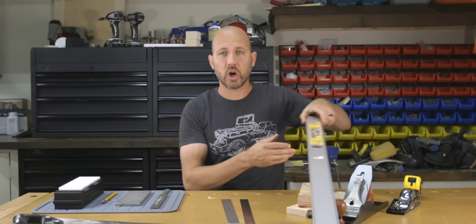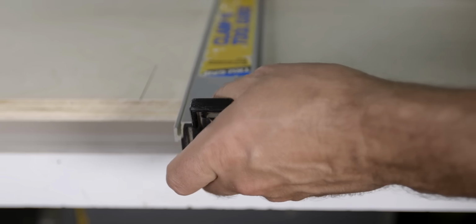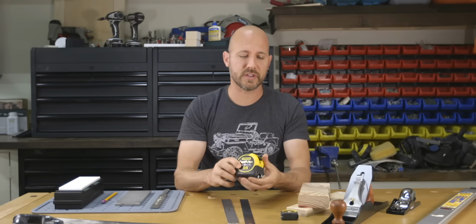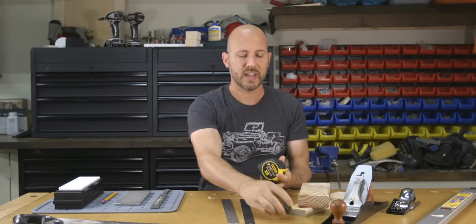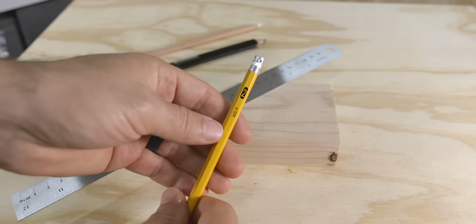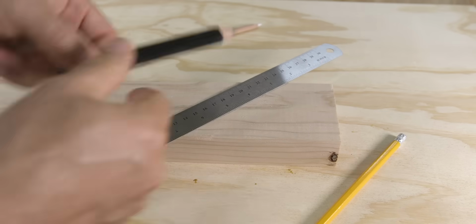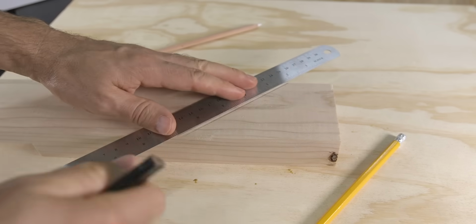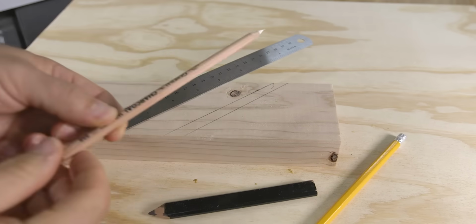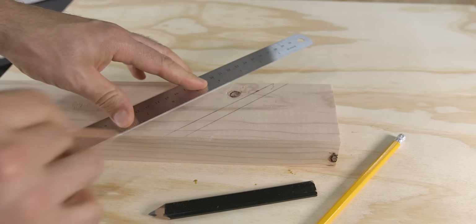And here I have a larger straight edge that can actually be clamped to something like plywood to help cut a straight line. Now when it comes to measuring larger items, the metal tape measure is a good choice. And as you can see, it comes in different sizes and different shapes. When it comes to actually making the marks, a good old number 2 pencil works great. So does a carpenter's pencil. And when you're working with rough lumber, these white charcoal pencils work fantastic too.